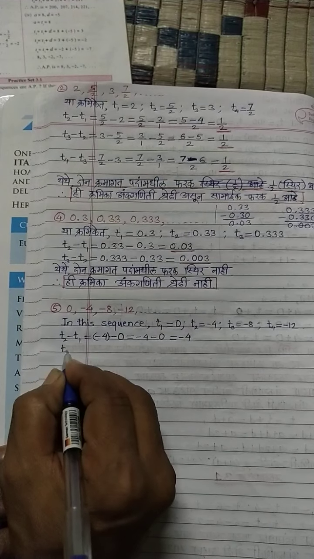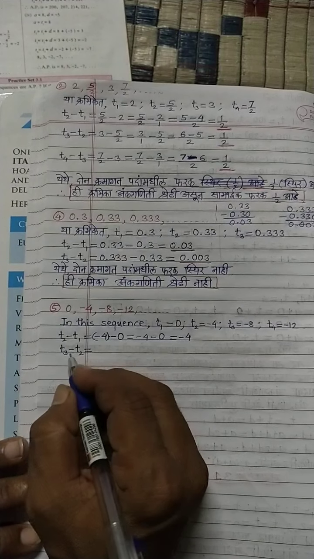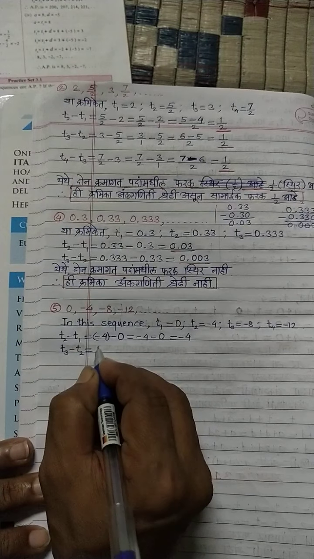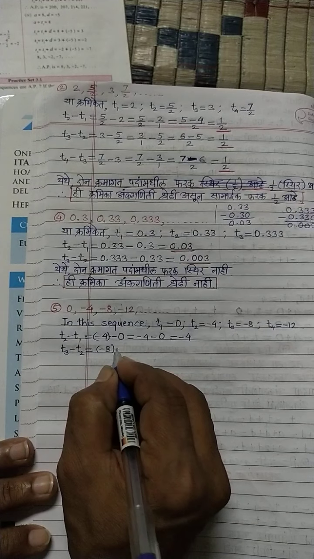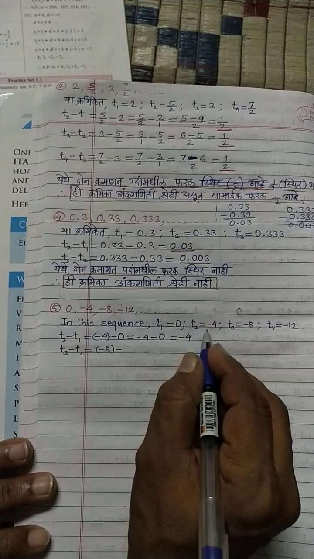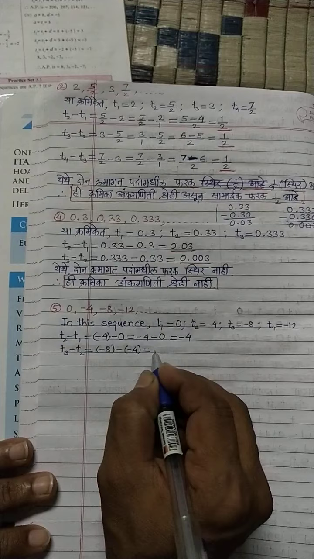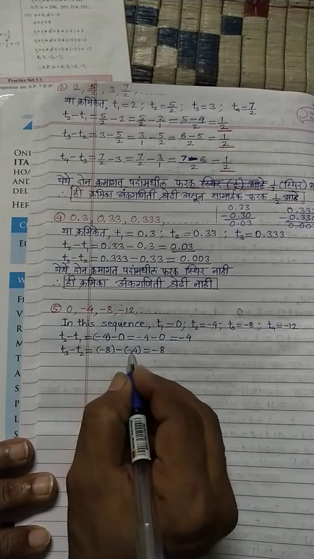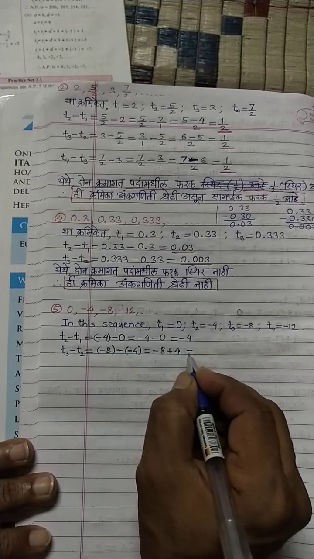Now T3 minus T2 is equal to T3 is minus 8 minus T2. T2 is minus 4. So here minus 8 minus minus, plus 4.